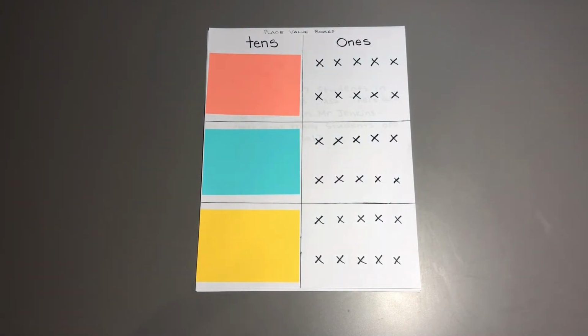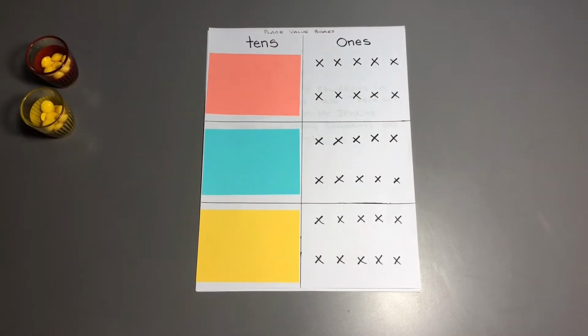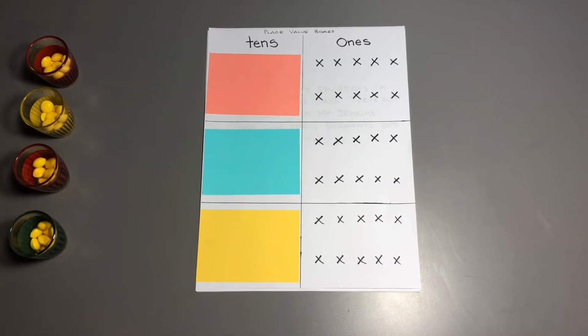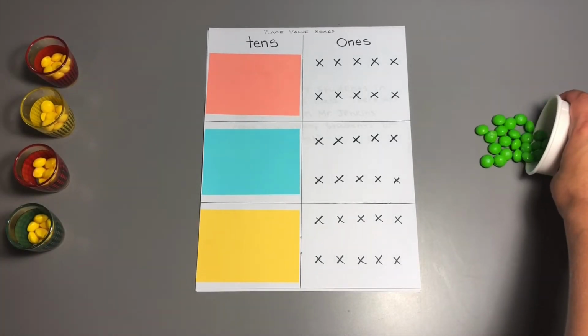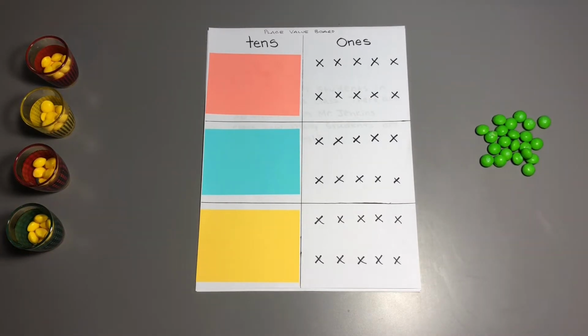Now, what we will use today for our manipulatives are yummy, delicious Skittles. I have already placed 10 Skittles into each of these cups. These will represent our base 10 column. We're going to call them base 10 cups today. And then I also have green Skittles, which are going to represent our ones. They're going to go in the ones column. The colors of the Skittles are only to show which ones are going into which column. Other than that, doesn't matter what colors we're using.